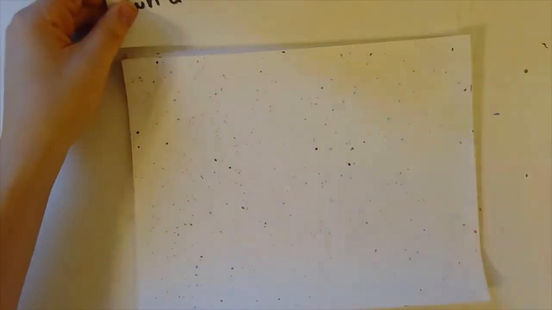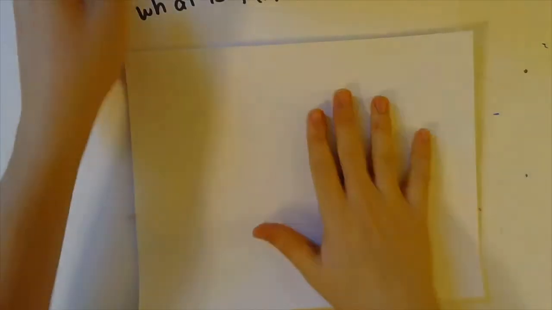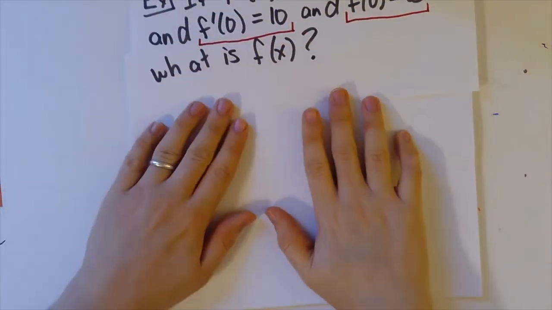So f double prime is sine of x plus cosine of x.